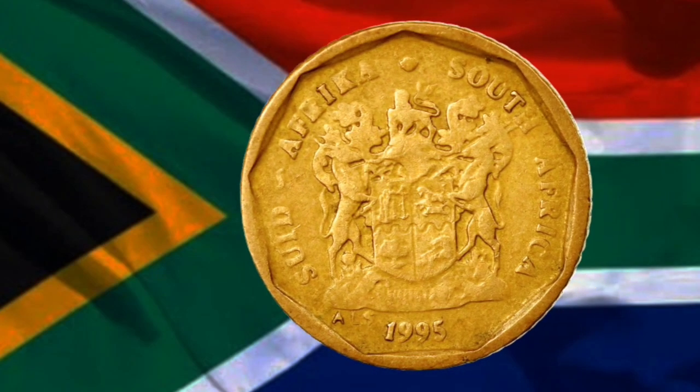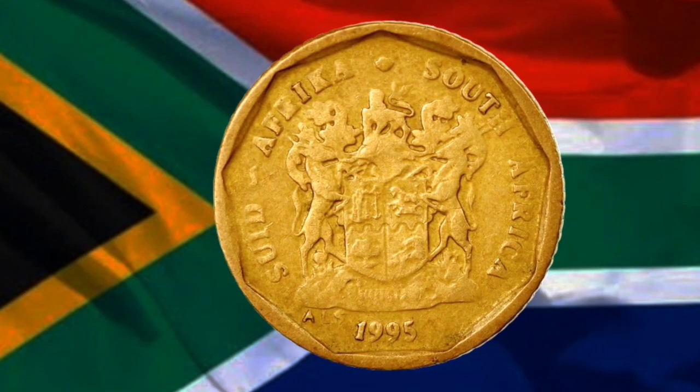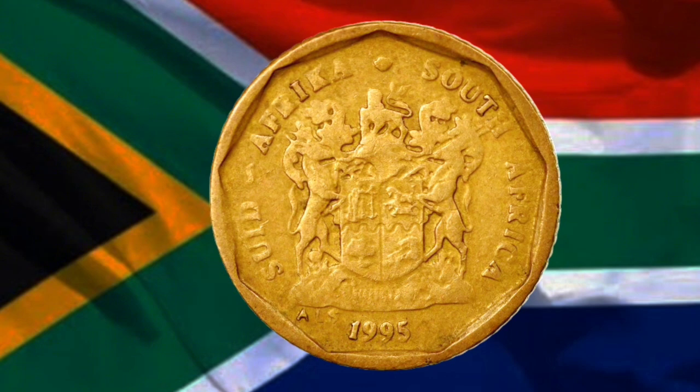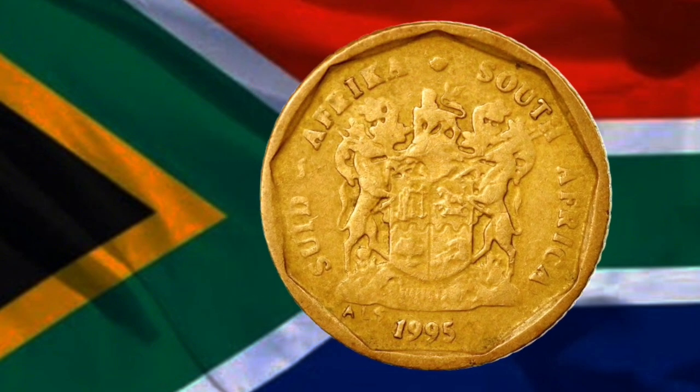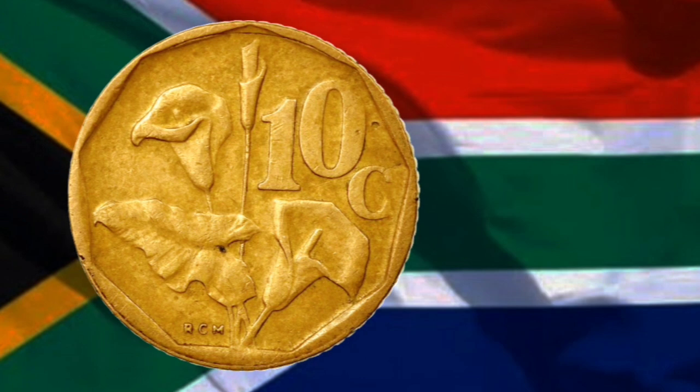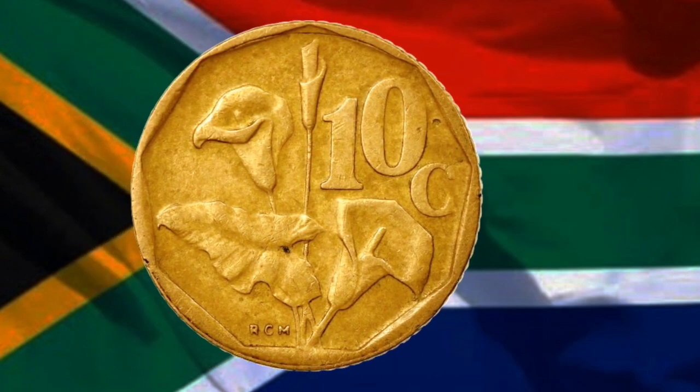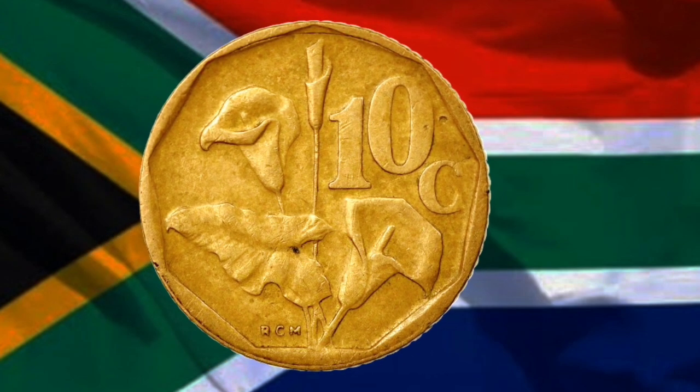If you think you might have one of these coins, it's worth taking a closer look. Examine the details carefully. Is the strike centered? Are the letters crisp? Any unusual markings or missing features? You might be holding something far more valuable than you imagined.